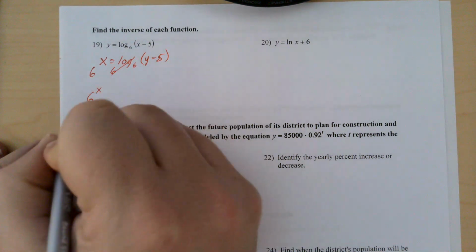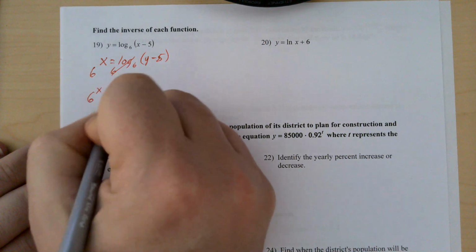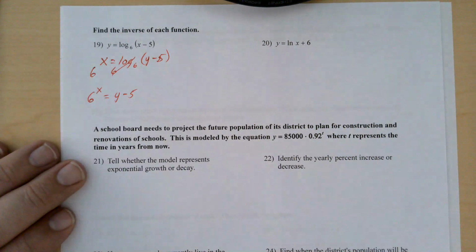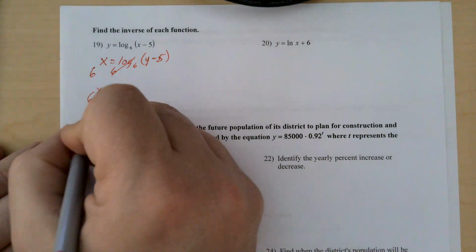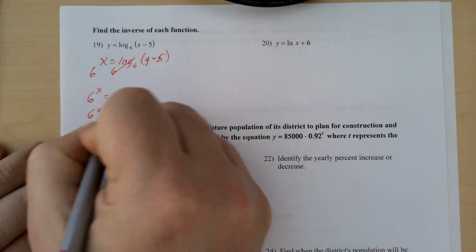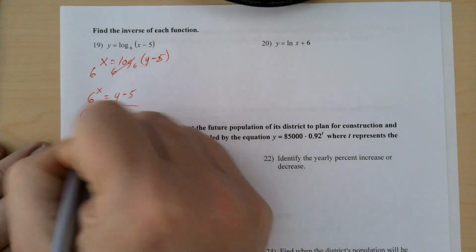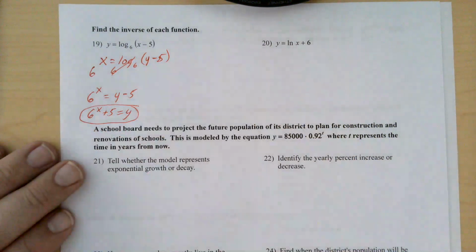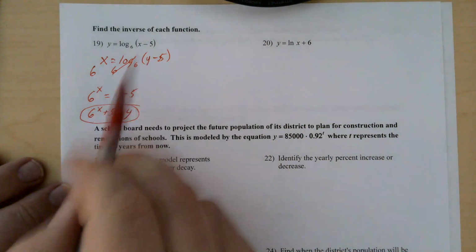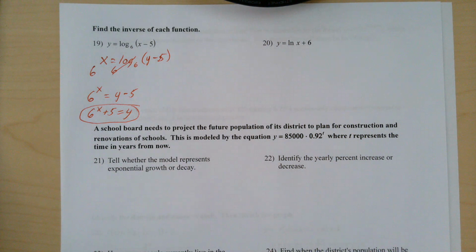And we're really left with 6 raised to the x equals y minus 5. The log base 6 disappears when I apply the definition of log. 6 raised to the x power is y minus 5. And then the last move, add a 5. And there's my inverse. And again, you can type this in the calculator and see that they are inverses of each other.